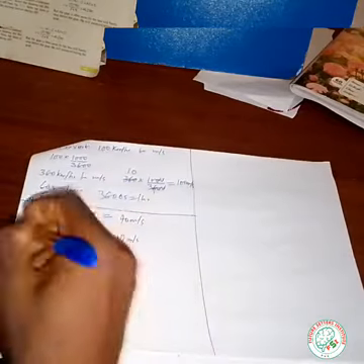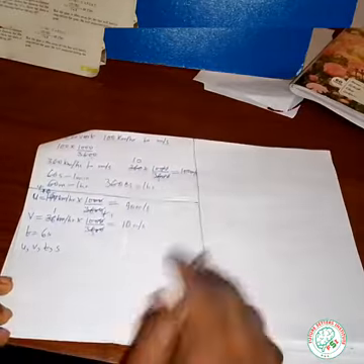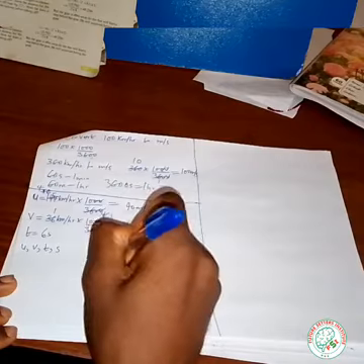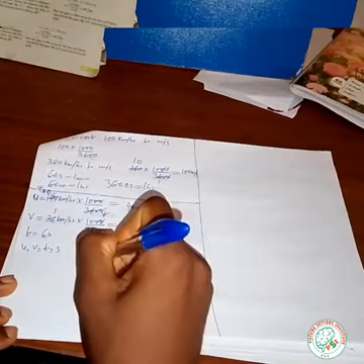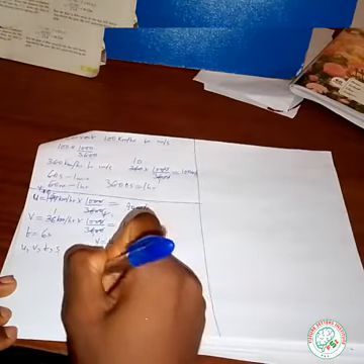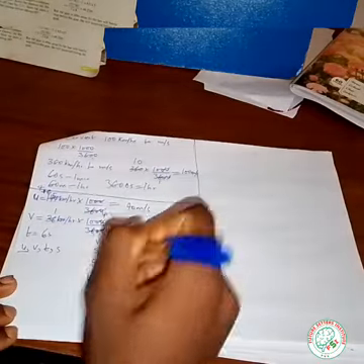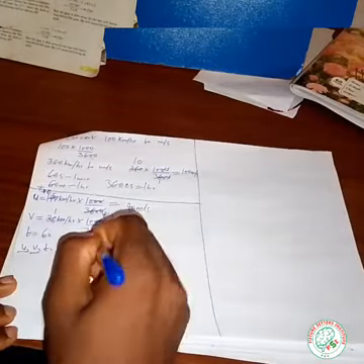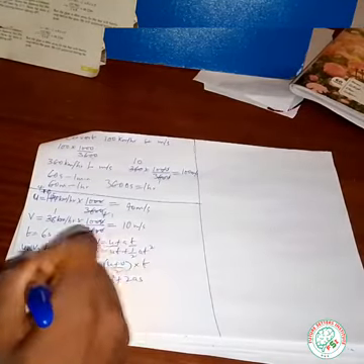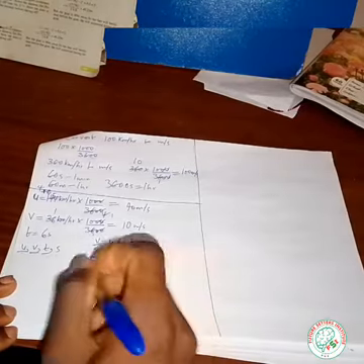So now you check this. We have u, we have v, we have t, and they say we should find s. Now let's go back to our formulas. We have v equal to u plus at. We have s equal to ut plus half at squared. We have s equal to u plus v over 2 times t. Then we have v squared equal to u squared plus 2as. Now check this formula. U is here, v is here, t is here, but we don't have a, so we can't use this. S is here, u is here, but v is not here. So s, t, u, and v, so we can use this.